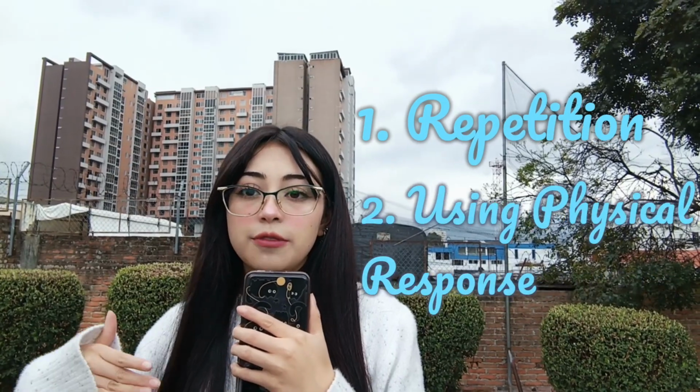Today I will explain two memory related strategies. One is repetition, and the other is using physical response. First one, repetition. Repetition means repeating words, phrases, or information several times so the brain remembers them better. When we repeat something many times, it becomes easier for us to understand and memorize it, so we can remember it better later.